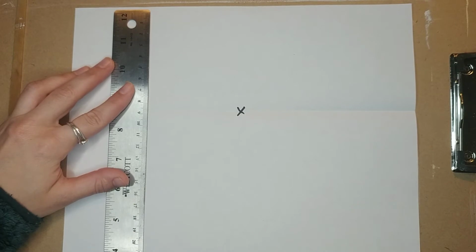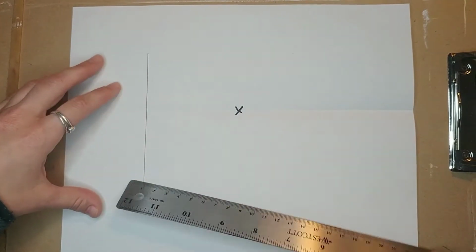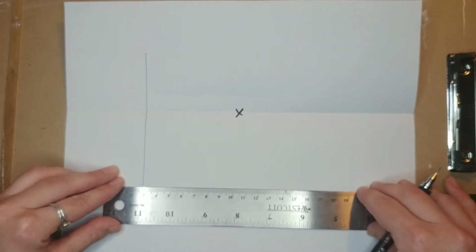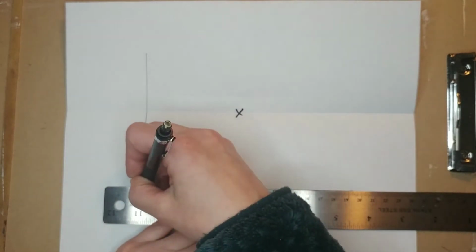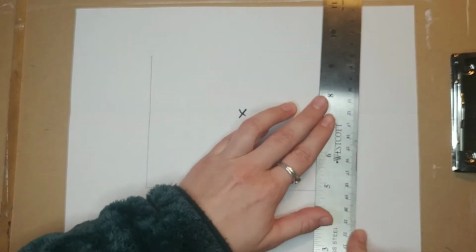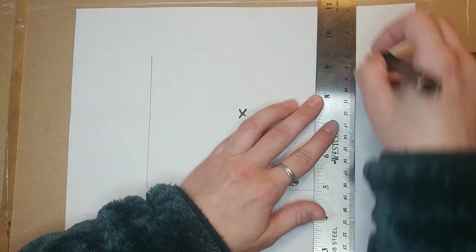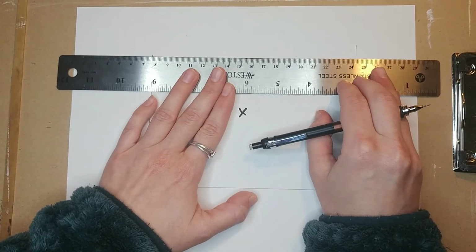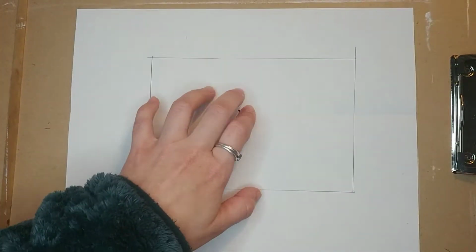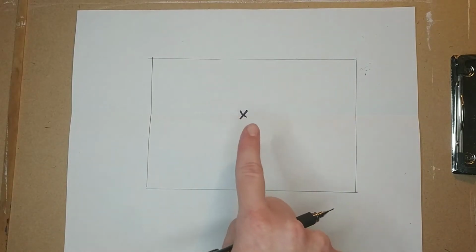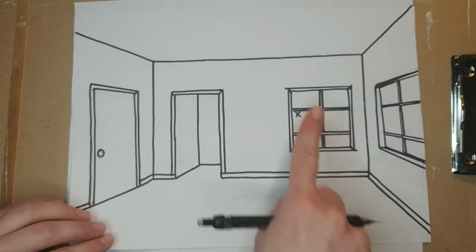Start with a horizon line and a vanishing point, and then draw a box that goes in front of the vanishing point. Make sure that the top and bottom of your box are true horizontal lines parallel to the horizon, and that the left and right sides of your box are true vertical lines, parallel to the left and right sides of your paper. The box that we just drew is what is going to become the back wall of our space.